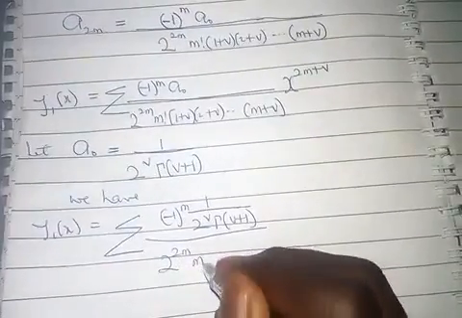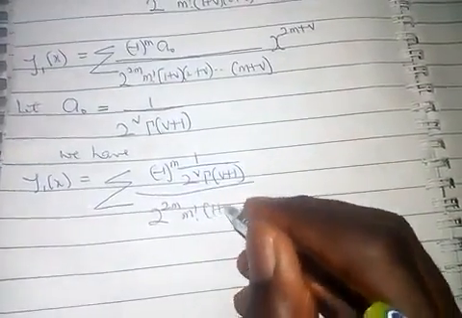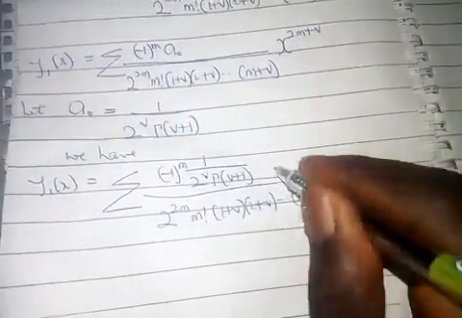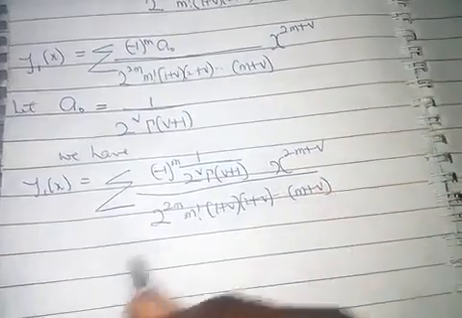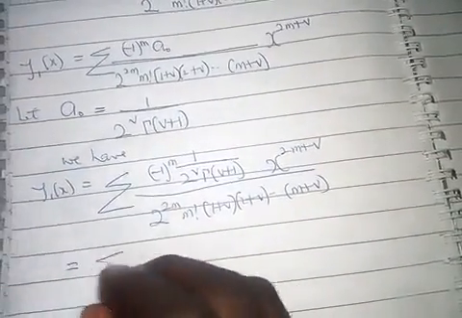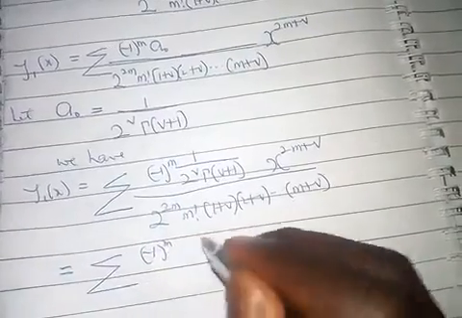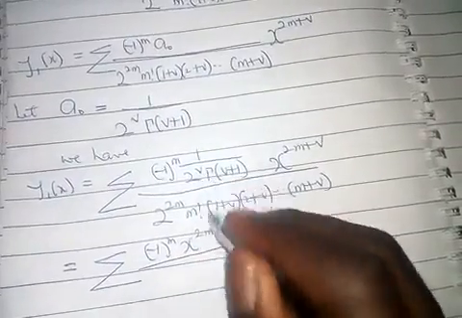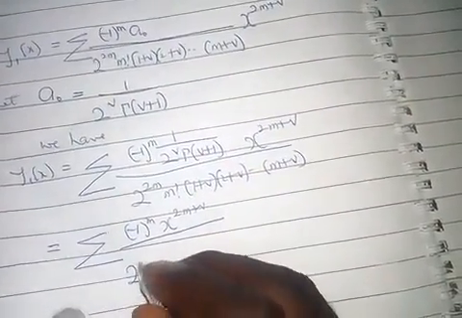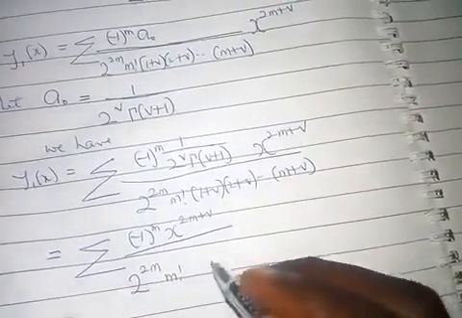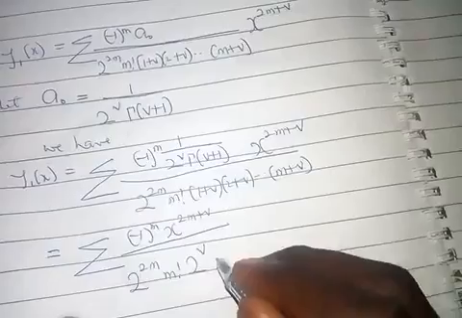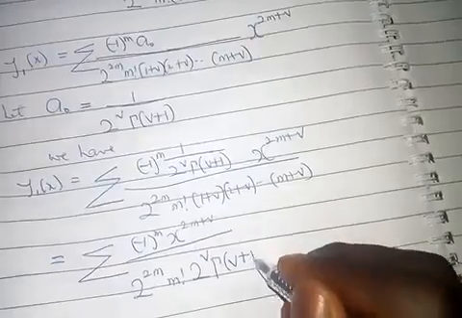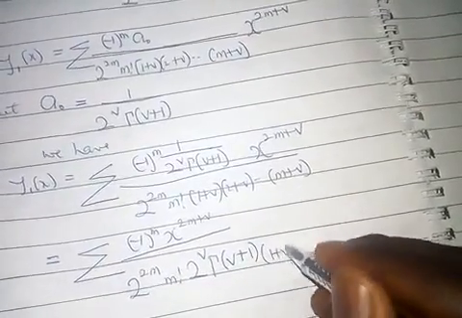over 2m m factorial, 1 plus v, 2 plus v, dot dot dot, m plus v, x to the 2m plus v. Bring this one down, which is 2m m factorial 2 to the v gamma v plus 1, plus v.